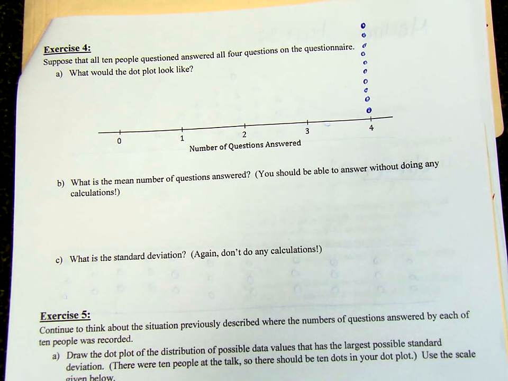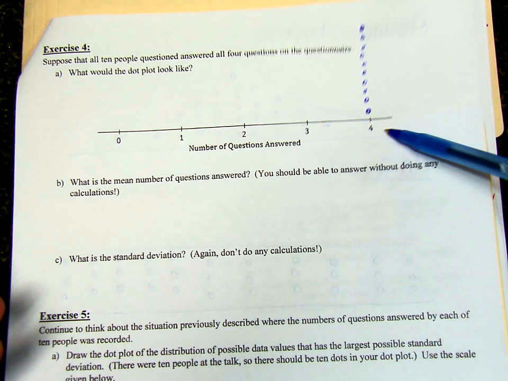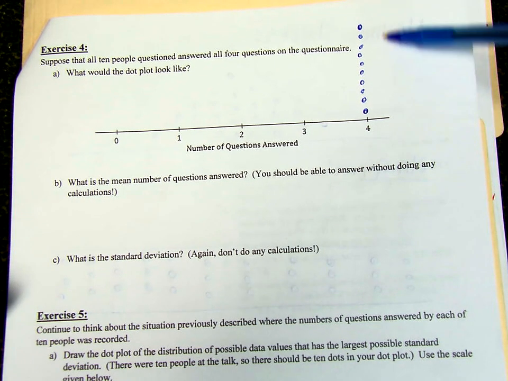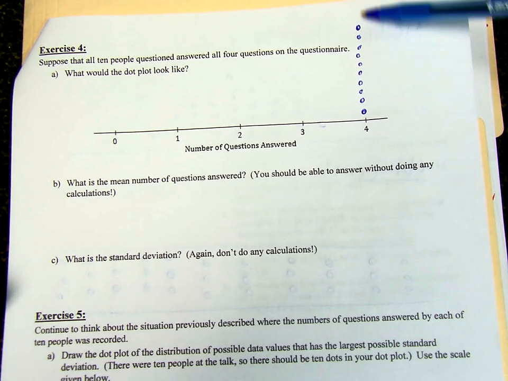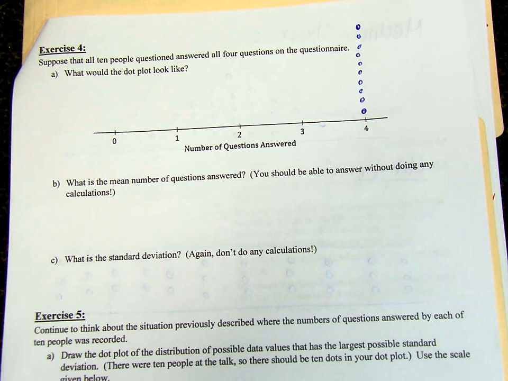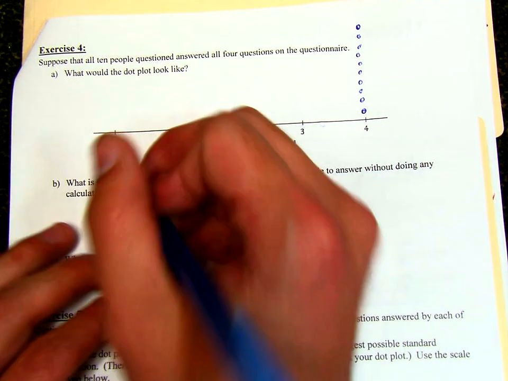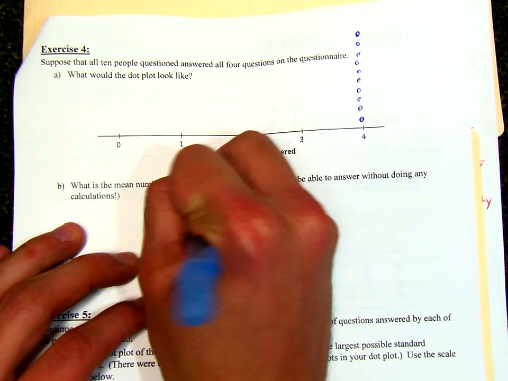Thank you. So for part B, they want to know what is the mean number of questions answered. We should be able to do this without doing any calculations, because we know that the mean is the middle number, or the average of the numbers. If we add all these numbers up and divide by 10, because there are 10 values, we would get 4. So we know that the mean in this one is equal to 4.